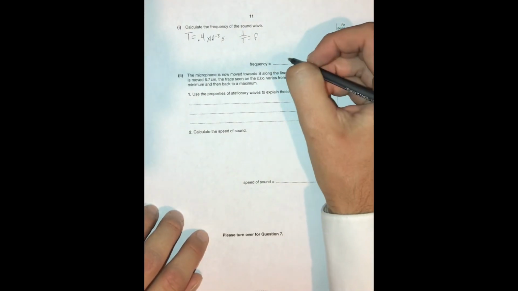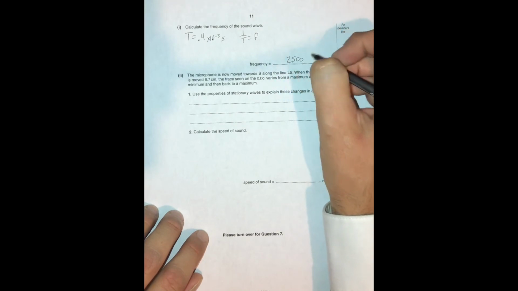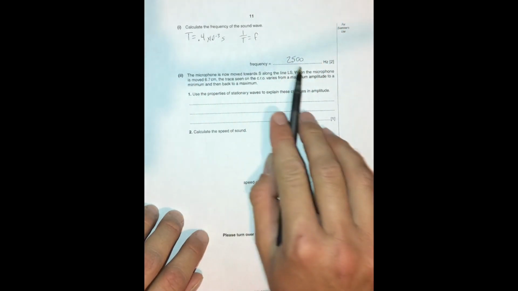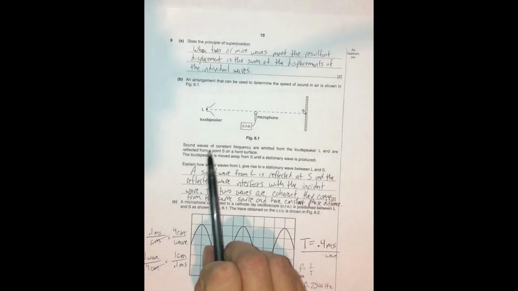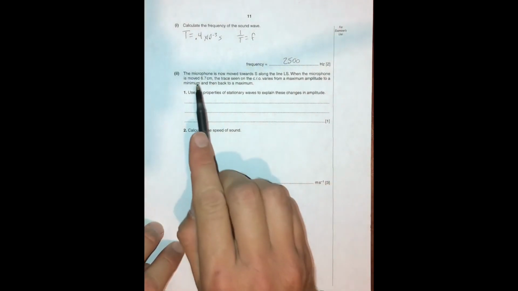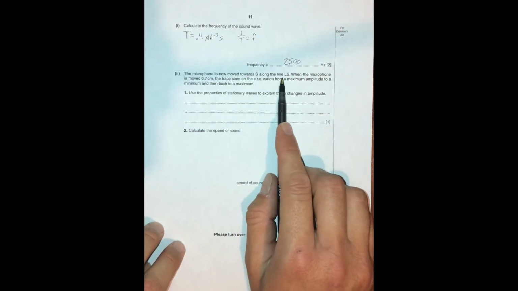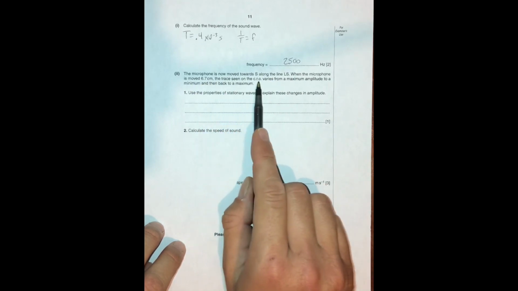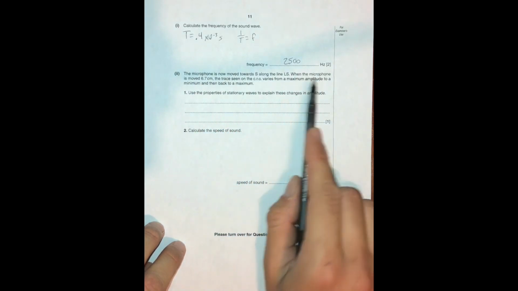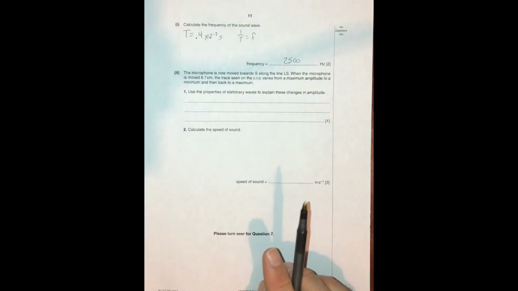All right, so here we said that the frequency was 2,500 hertz, right? Taking the inverse of this value gives that. And so this loudspeaker is just blasting a constant frequency of 2,500 hertz. The microphone is now moved towards us along the line LS. When the microphone is moved 6.7 centimeters, the trace seen on the CRO varies from a maximum amplitude to a minimum and then back to a maximum.